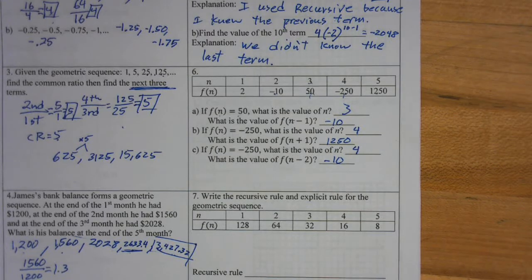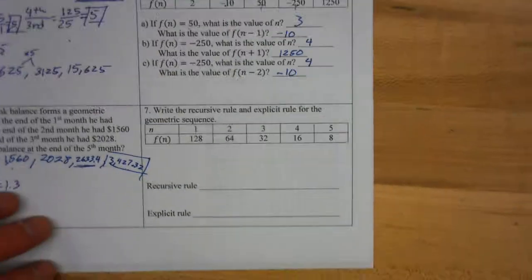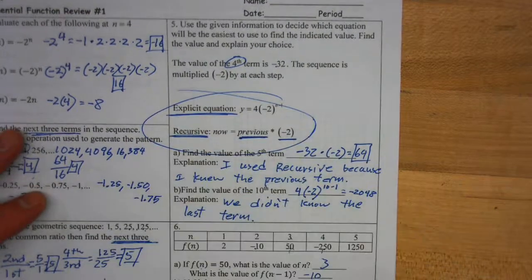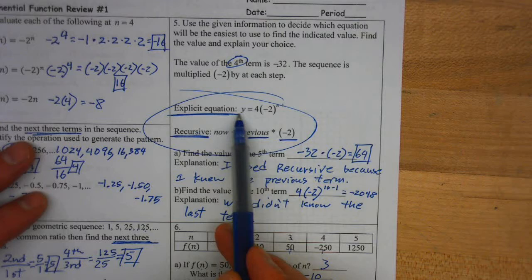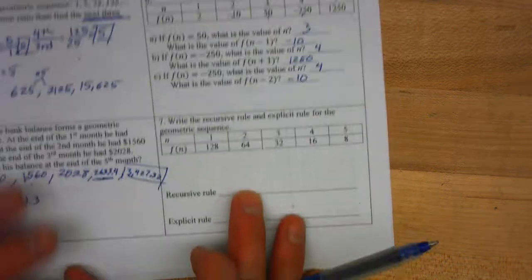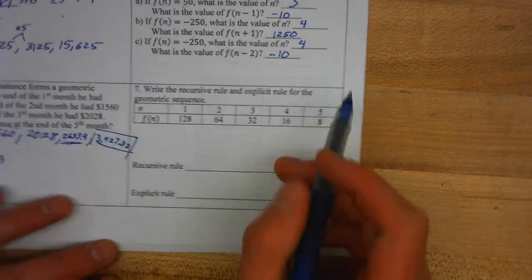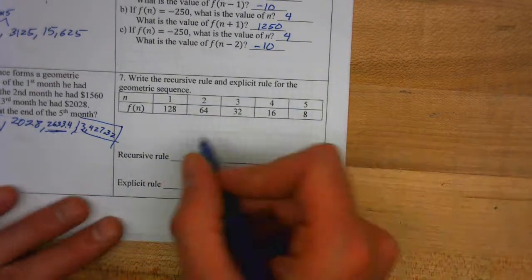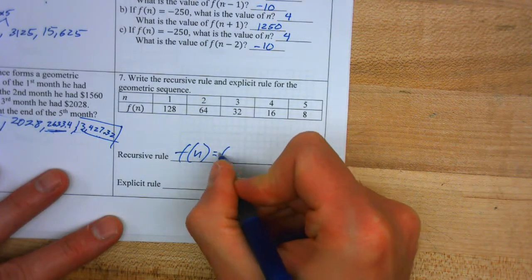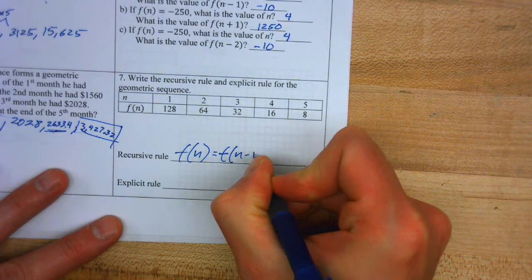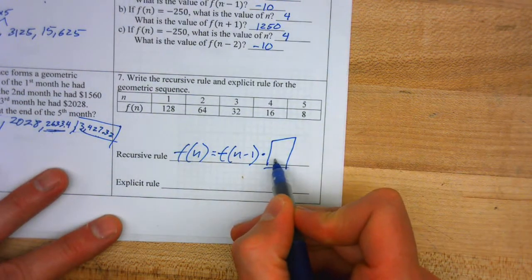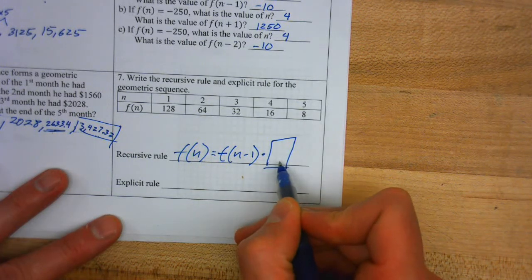Up next, we have the recursive and the explicit rule. We were introduced to the recursive and explicit rule in this problem right here. The explicit rule is going to be written something like this, and the recursive rule is written something like this. The recursive rule always has these two things in it: f of n equals f of n minus 1, and then it's going to get multiplied by something. This is the only thing that's going to change, and this is your common ratio.